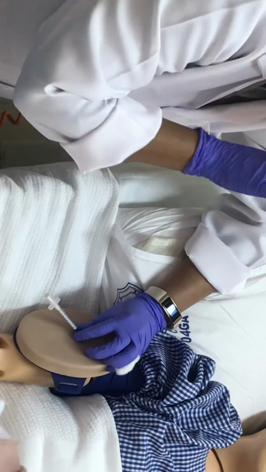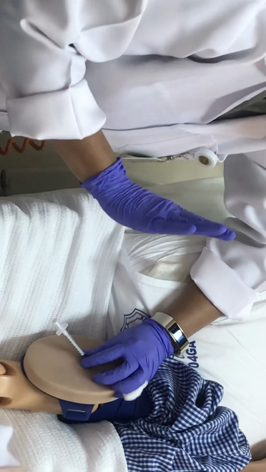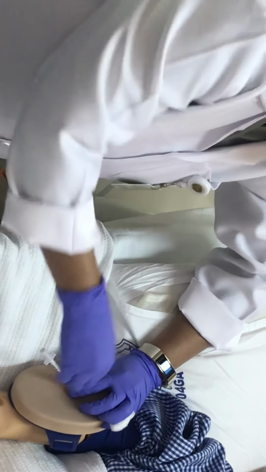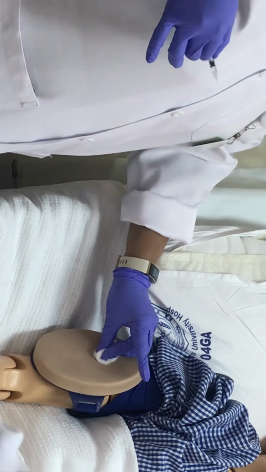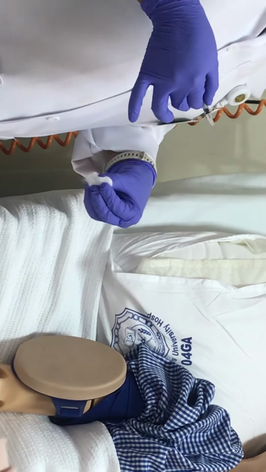Okay, after finishing, wait for 5 seconds. For subcutaneous, only 5 seconds. So let them count: 1, 2, 3, 4, 5. Okay, keep the cotton and remove it. Why are we keeping the cotton? So that the skin is not pulled back. Yeah, that is the reason.